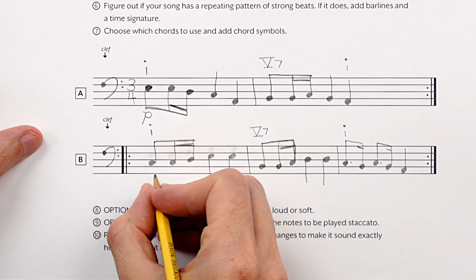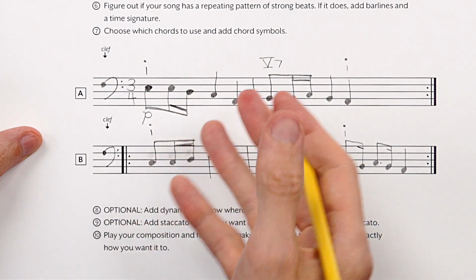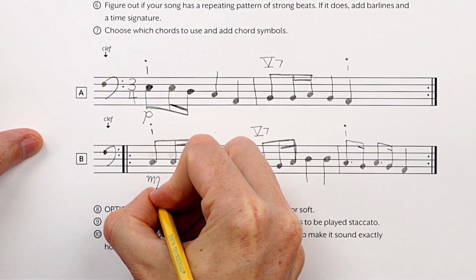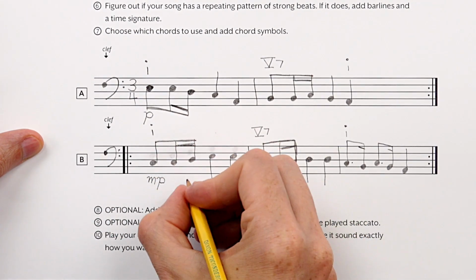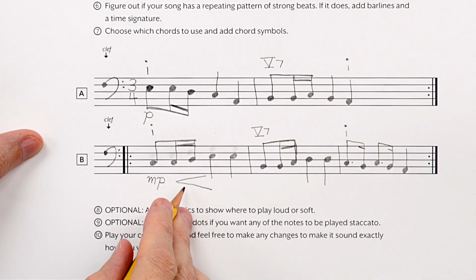And then for the B section, since the notes are going up here, I think it sounds a little bit more hopeful. So I'd like it a little bit louder, not a lot louder. So I'll do mezzo piano. And then I want it to crescendo as the notes step up. So I'm going to add a crescendo mark there.